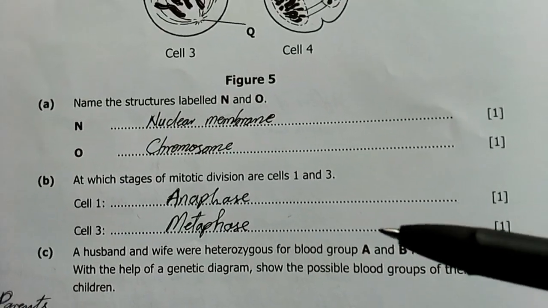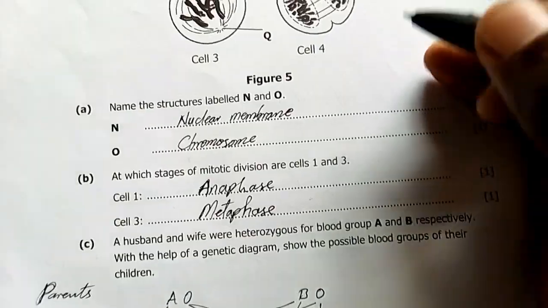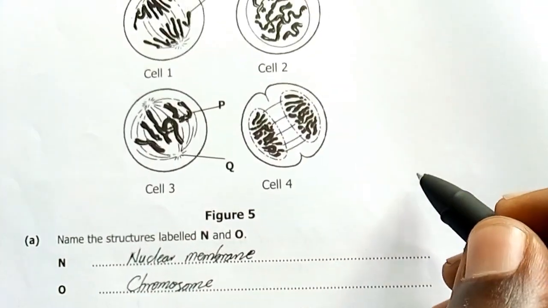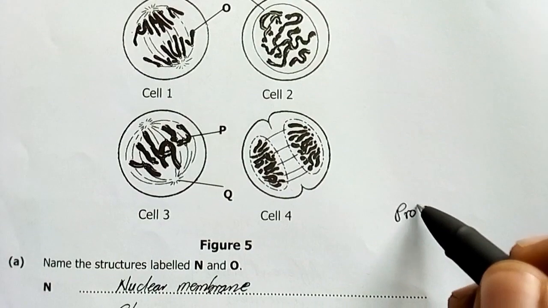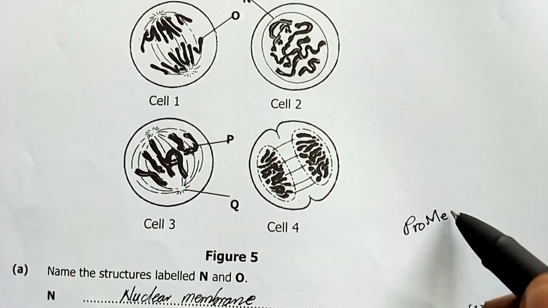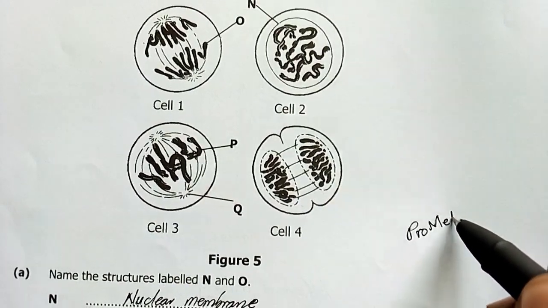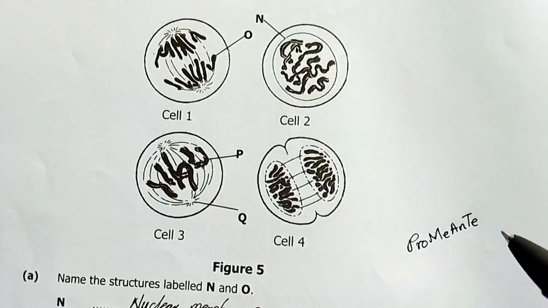Allow me to go back a little bit on these anaphase and metaphase phases of mitosis. There's this acronym that sometimes may help: prophase, prometaphase, metaphase, anaphase, and telophase.